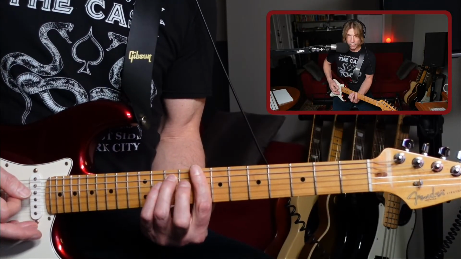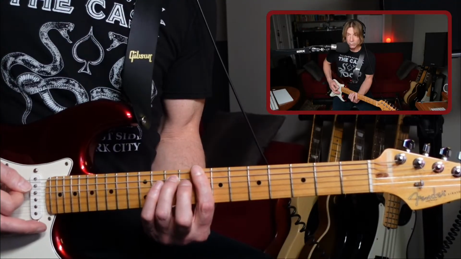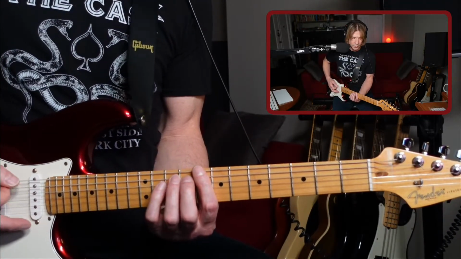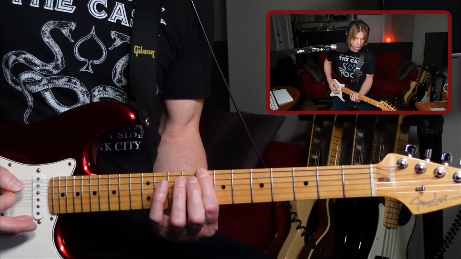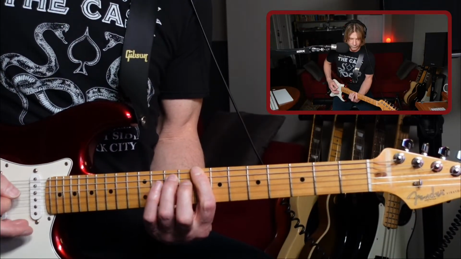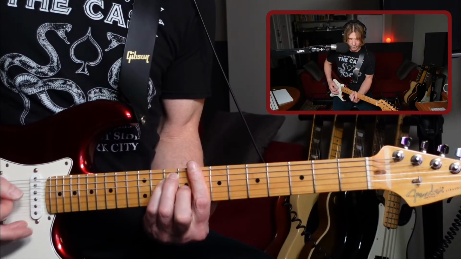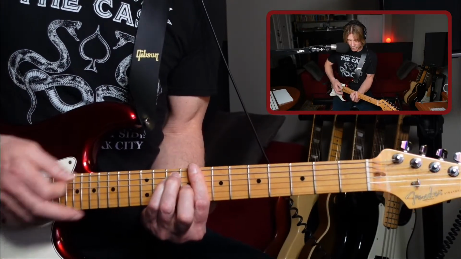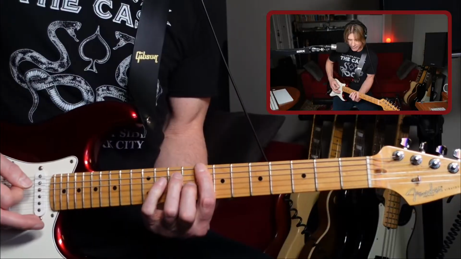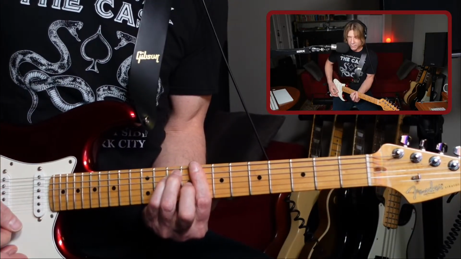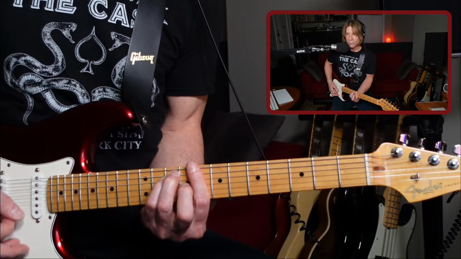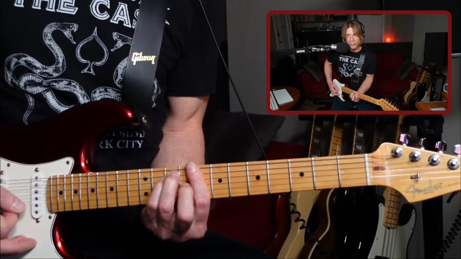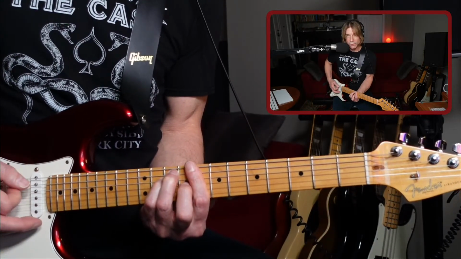If I started on the fifth, that would be a second inversion C chord. I'm still playing a C chord, but I'm starting on this G.